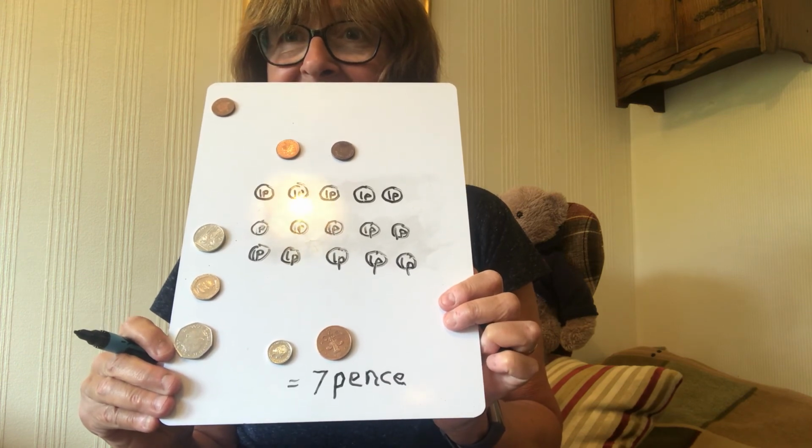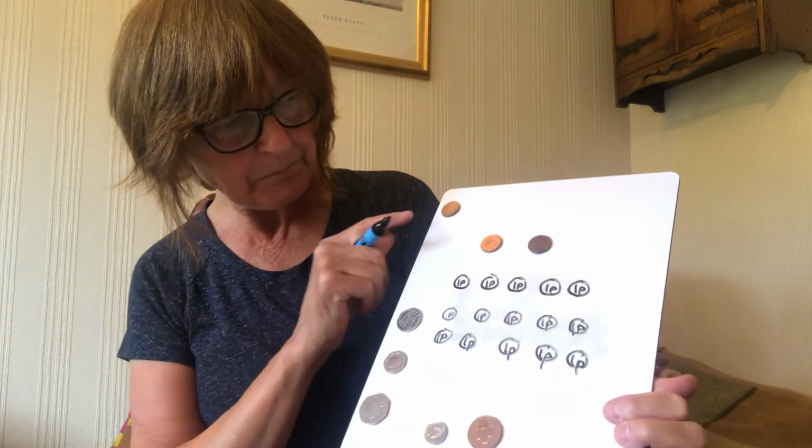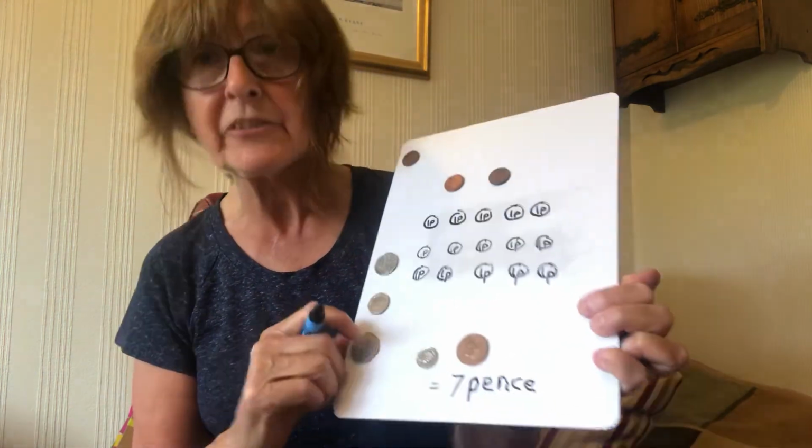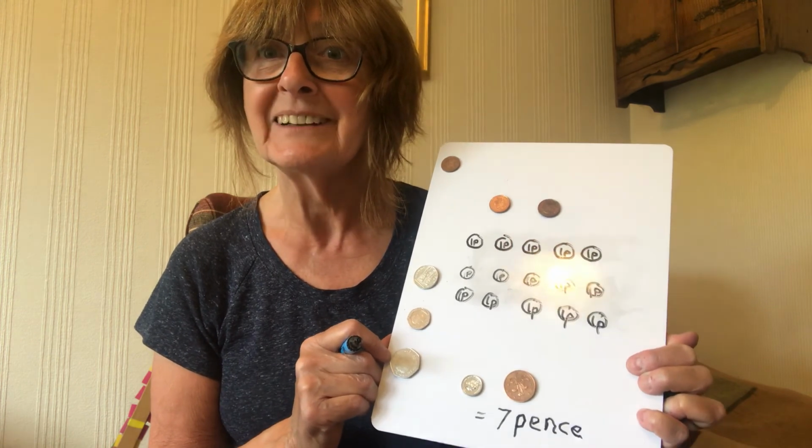So that's the idea. So you have a little practice and see how many pennies each one of the coins is worth, and try and put it in your book to show us when we get back to school. Do you think you can do that?